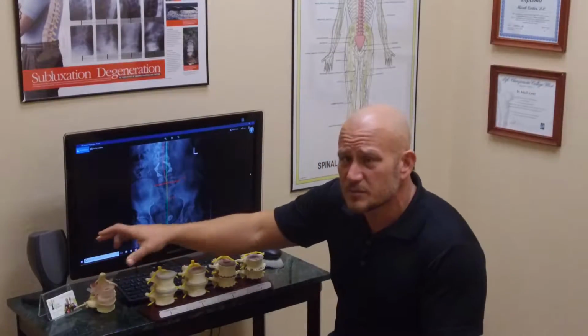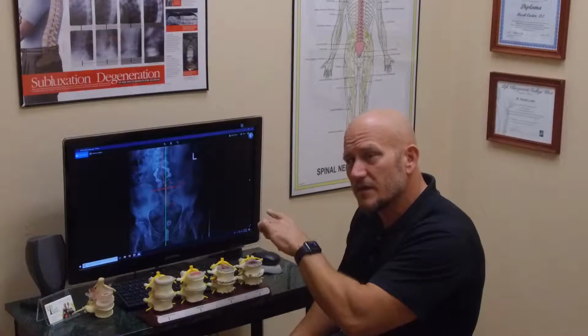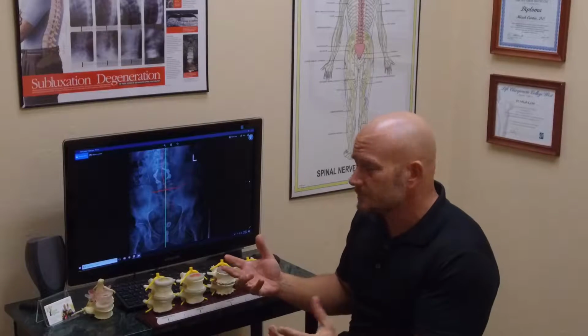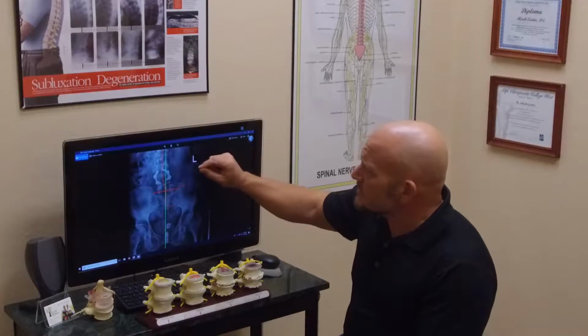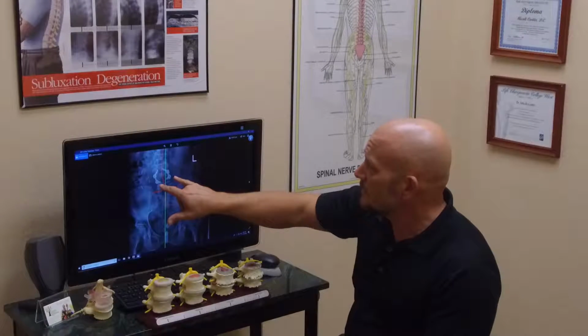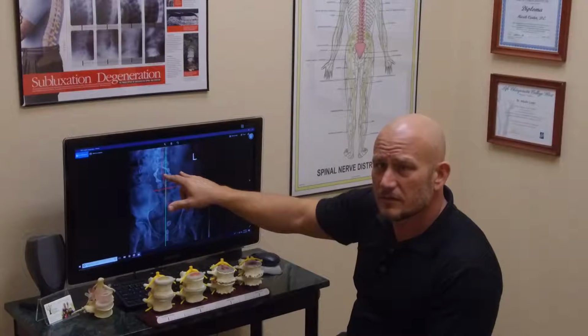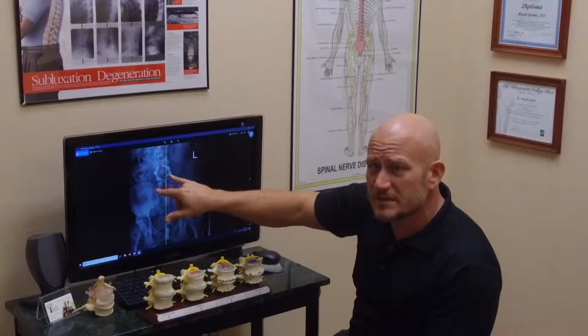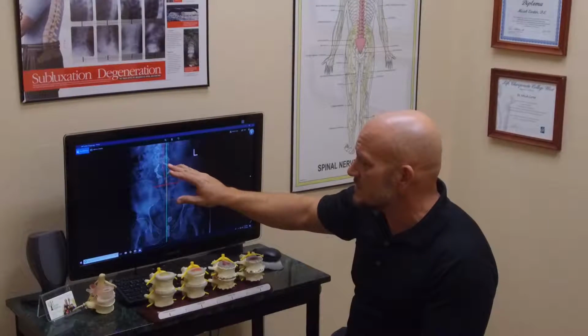Now, this person had disc problems with this, which is pretty common when you have that much unnecessary pressure on the spine from the spine being out of line. Now, you can see here that when the surgeon came in and put the screws and the rods in here, they did nothing to fix the underlying problem, and that was the misalignment. So you can see how this is here.